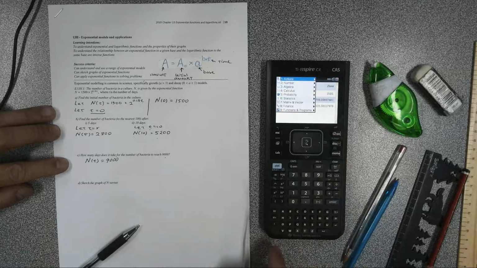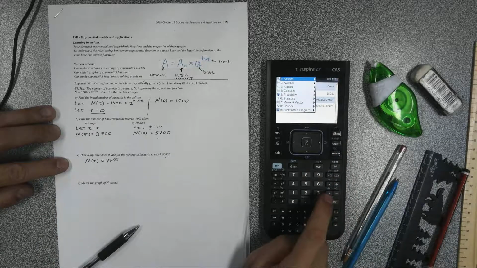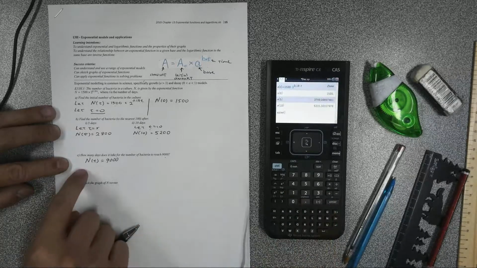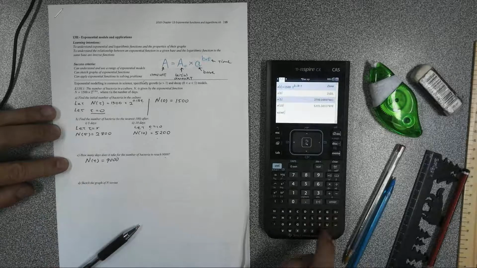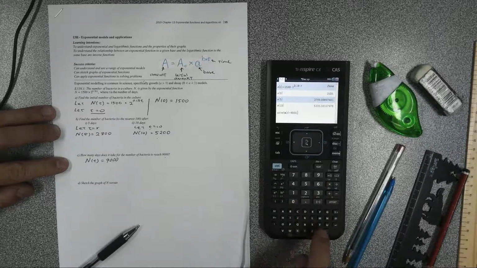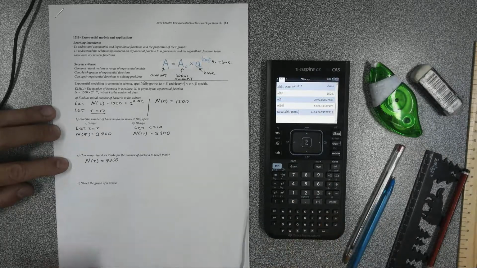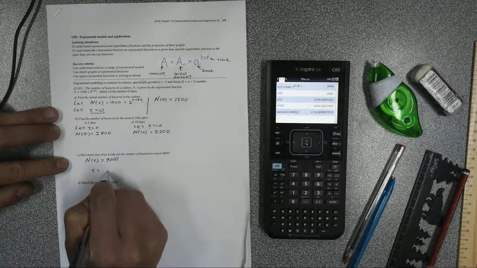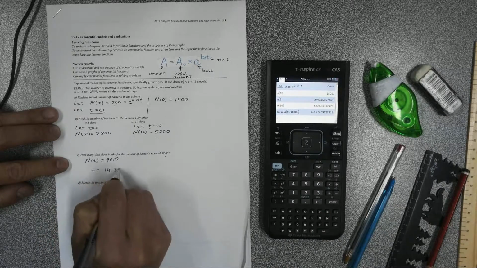So, Menu, then 3 Algebra, then 1 Solve, and we type this equation in. N of t is equal to 9,000, and we're solving it for t. And that tells us that the time that occurs is 14.36 days.